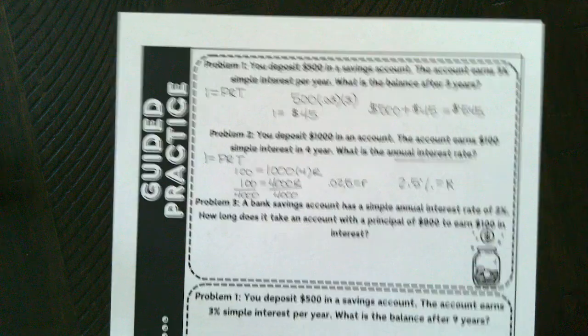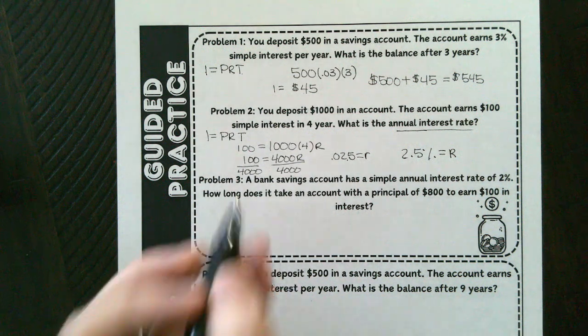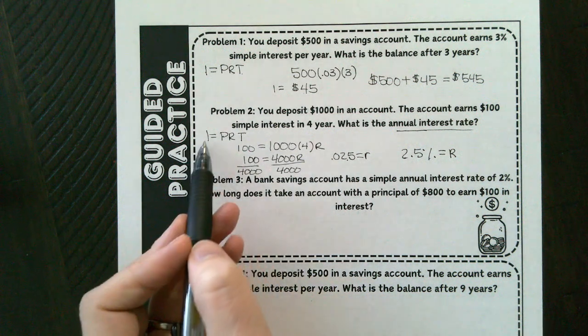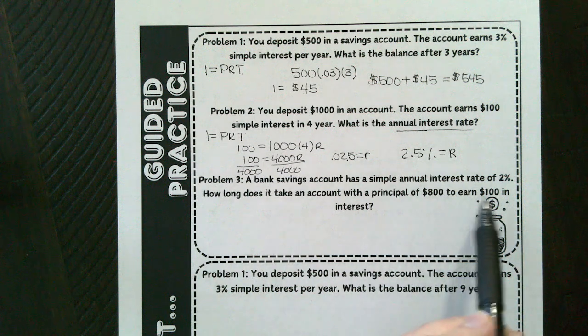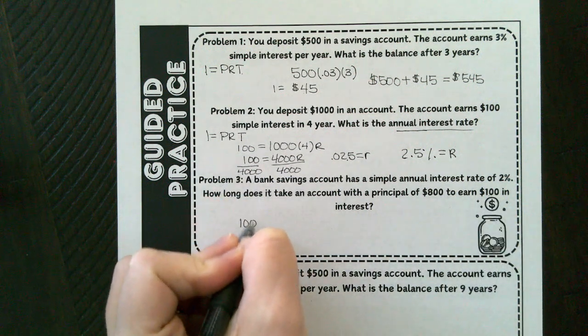Okay. All right, let's look at one more problem before I send you on your way to do your You Try It. So problem 3 says a bank savings account has a simple annual interest rate of 2%. How long does it take an account with a principal of $800 to earn $100 in interest? All right, let's see what information we have. Do we know the interest? It says $100 in interest. So we know the interest.